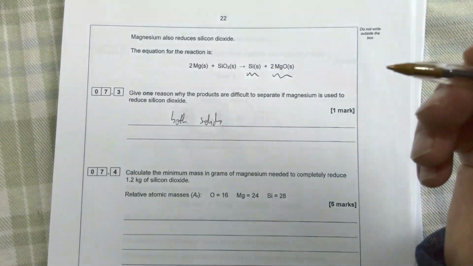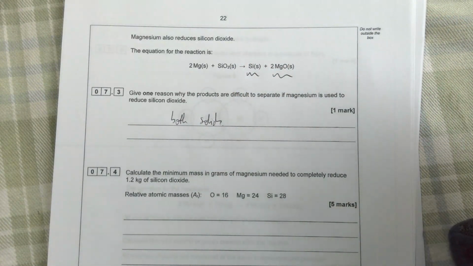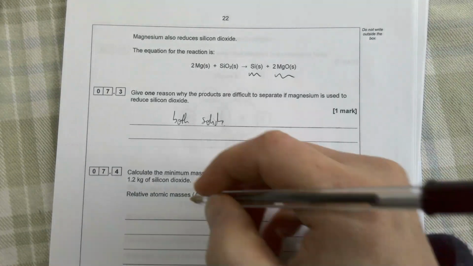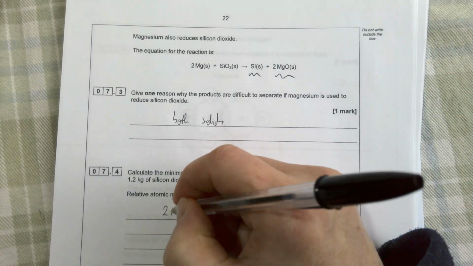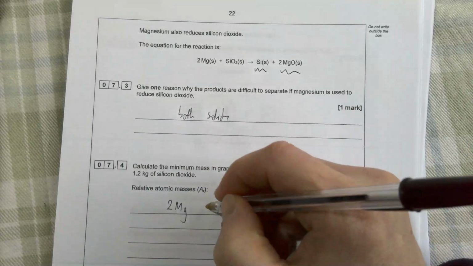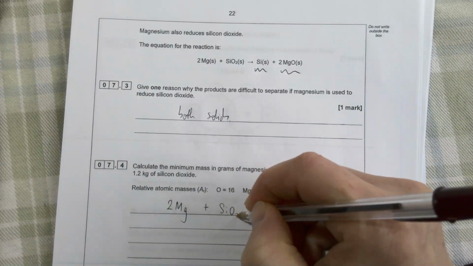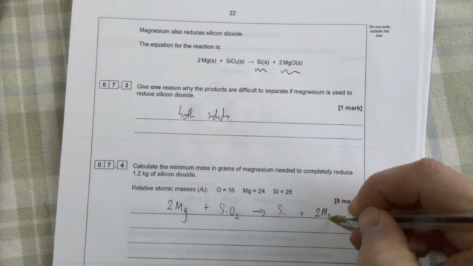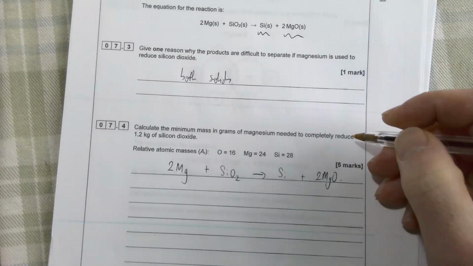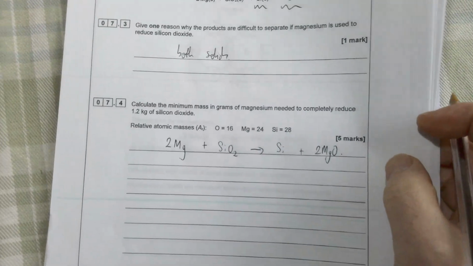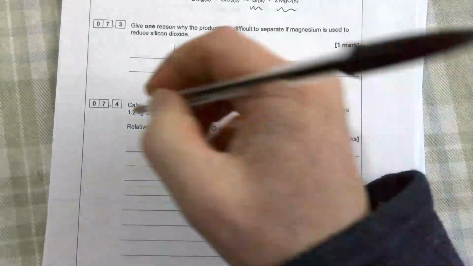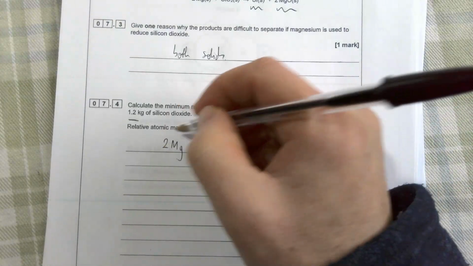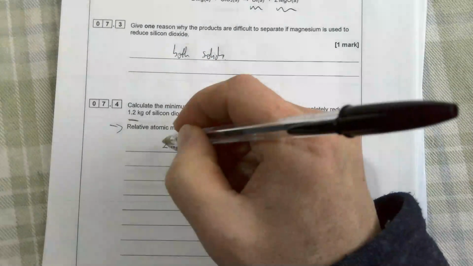So then the calculation was done largely pretty well, unlike one of the other calculations later, but I'll just go through that now. So you're given the equation, so I'm just going to write this out again as the way that we've all been taught, I think, in year 11. So you've got magnesium reacting with silicon dioxide to give silicon and 2MgO, right? So with any calculation, work out the number of moles, and if you've got masses given to you, you can work out the moles by using the formula masses. In other words, using these numbers here as well.